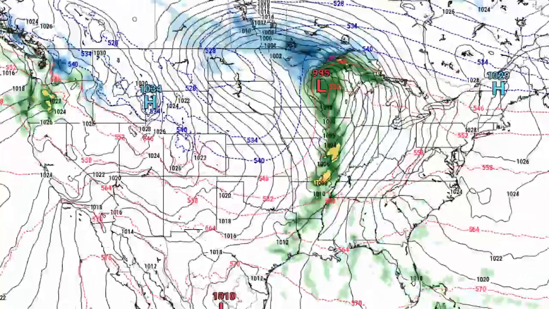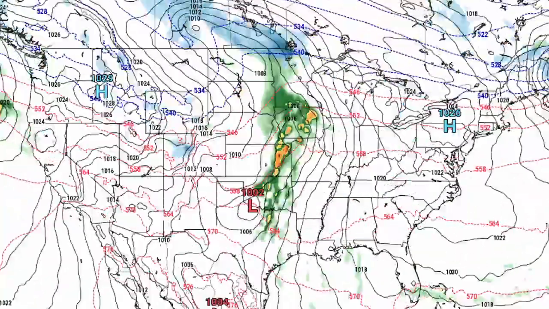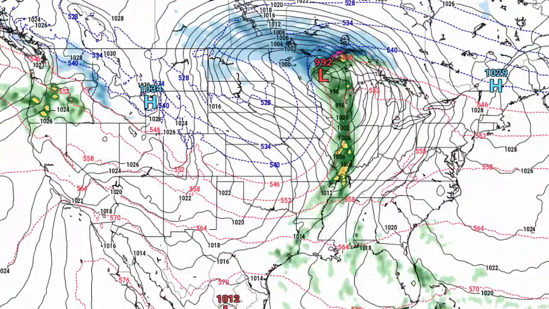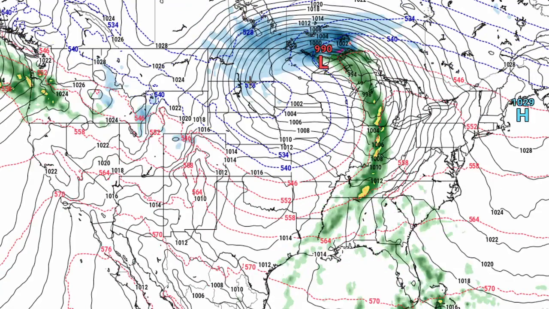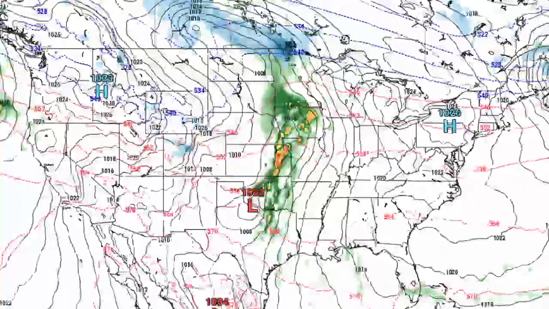However, if we rewind it back, you see that moisture comes into play, that low develops, then we get all that wrapping of the cooler air down here pushing its way down. So we have all this moisture that's going up here, it's basically mixing in with that cooler air, and it's causing the rain to transition into snow, which is leading to the precipitation to fall across the area.